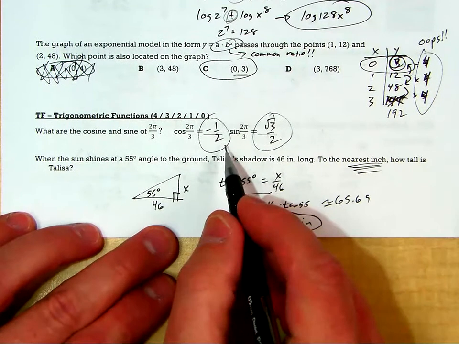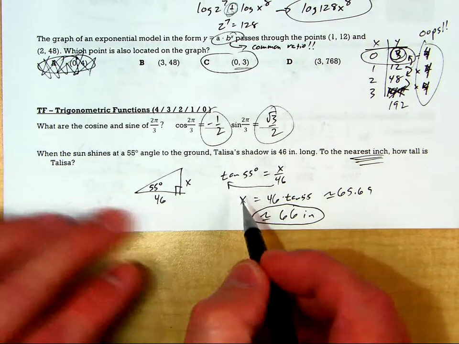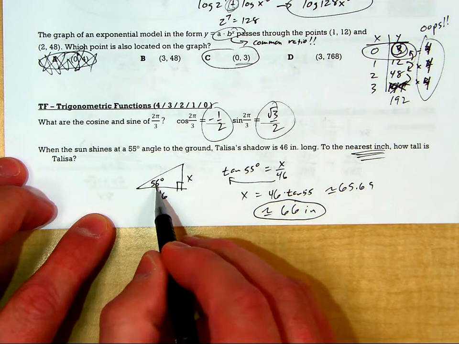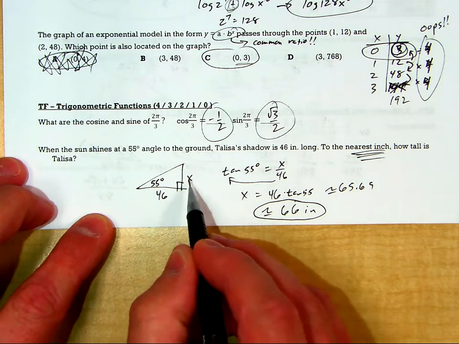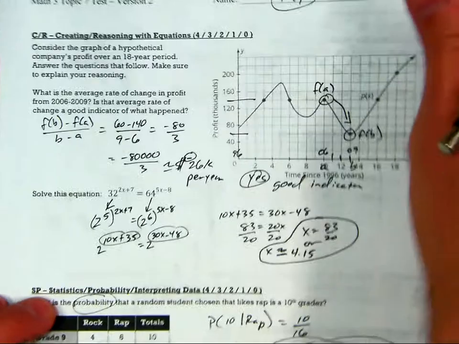Hey, if you can't memorize the unit circle, you're going to get a 0 on the final for this semester. And here again, here's the shadow problem. There it is. Angle with the ground is on the ground. There's the shadow. Use tangent to find x. Done. Turn the page.